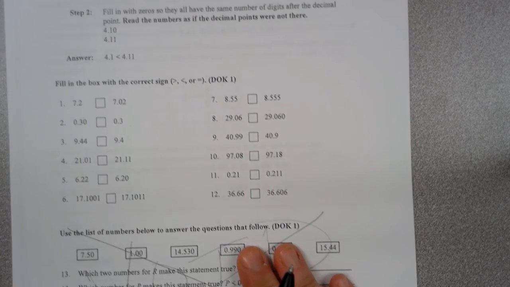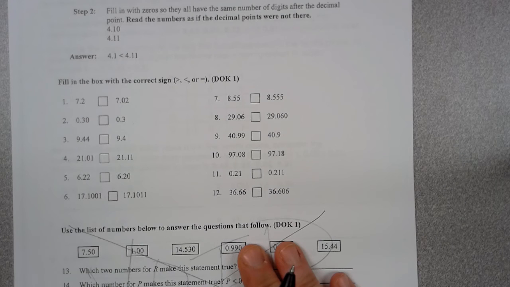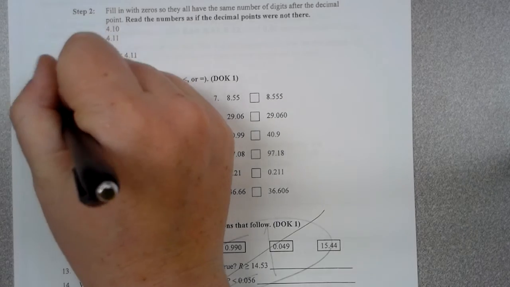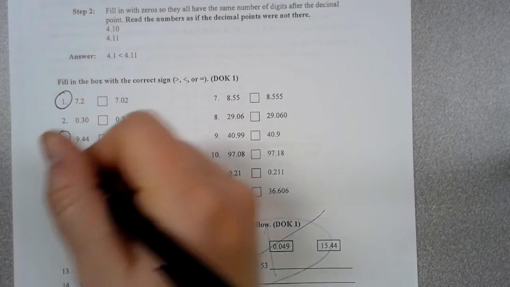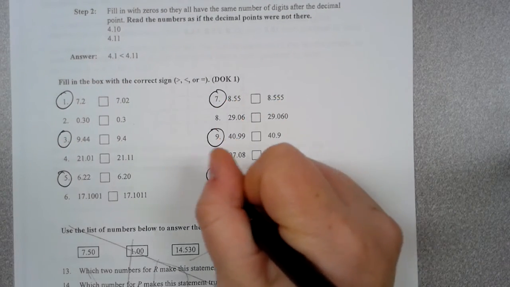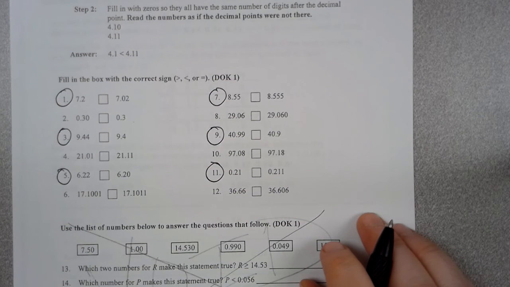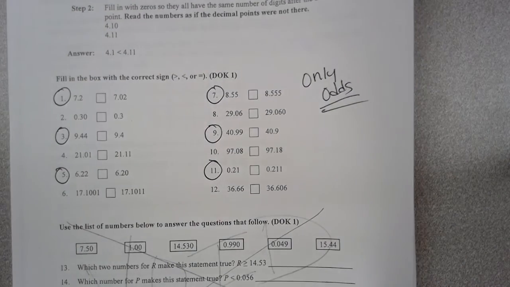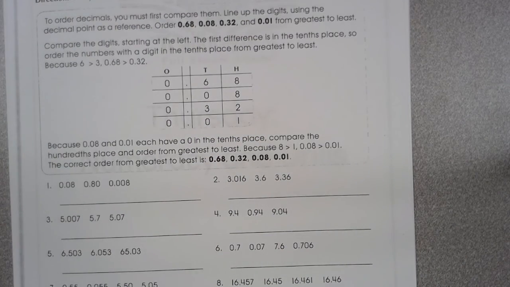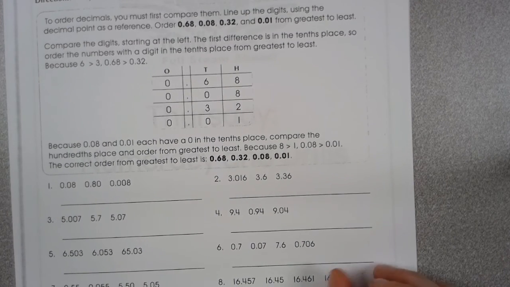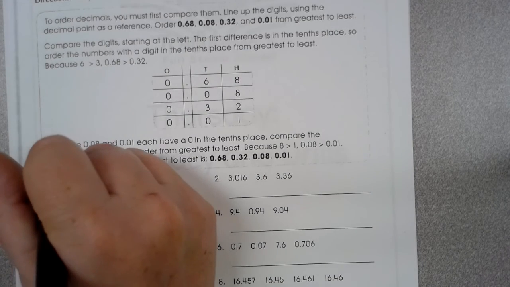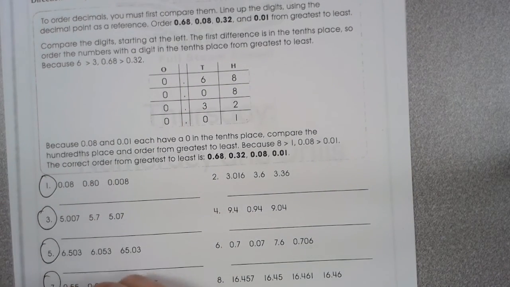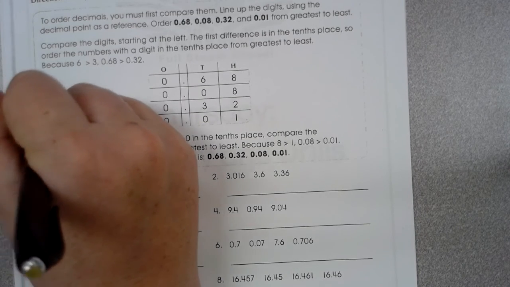Okay, right down here, same thing. I want you to do the odds. All right, so 1, 3, 5, 7, 9, 11. Only do the odds. You can write that down on your paper again. Okay, on the back, you're ordering from greatest to least. Only do the odds. So that means you only have to do the left side. Okay? Odds only.